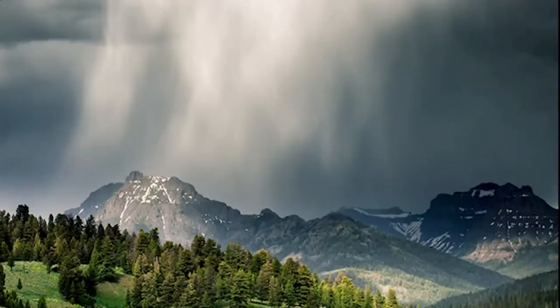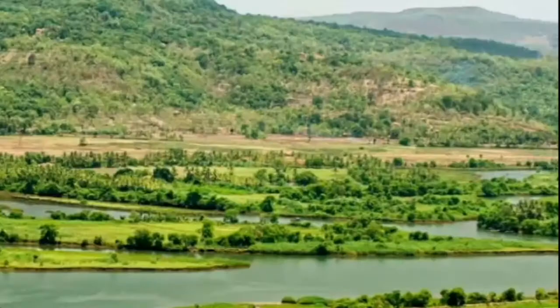The distribution and availability of natural resources depends on physical factors like climate and relief. The distribution is uneven on the Earth's surface. In the next session, we'll learn about the significance of human resources.